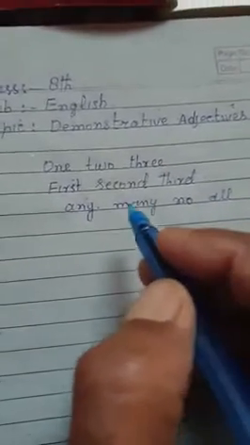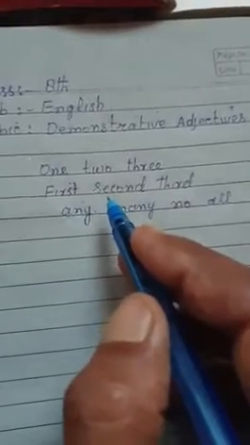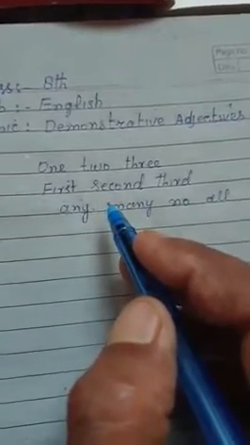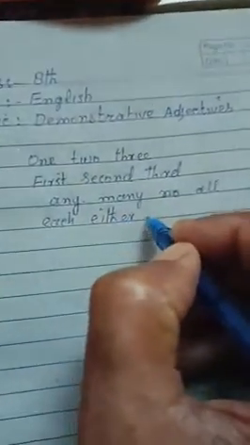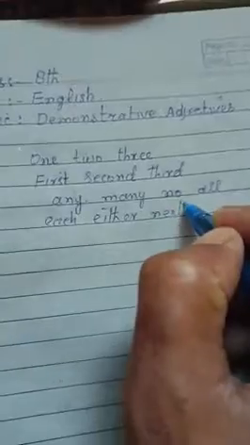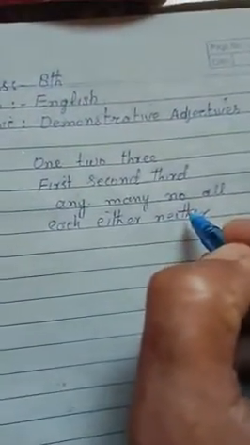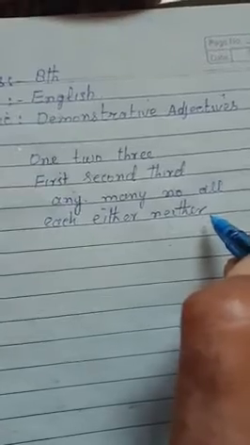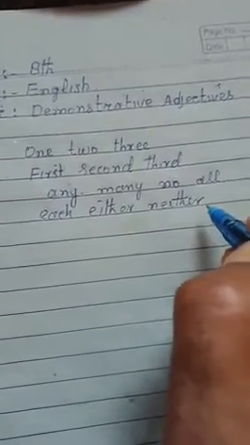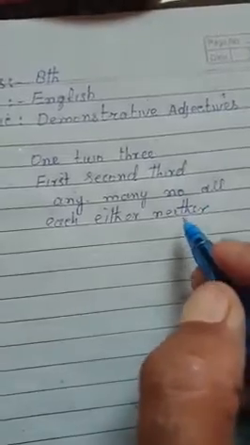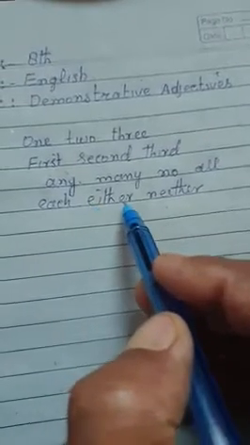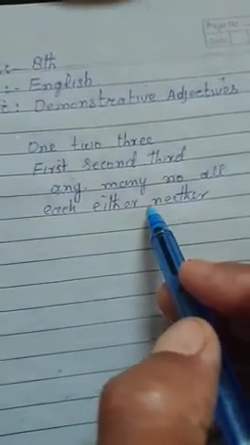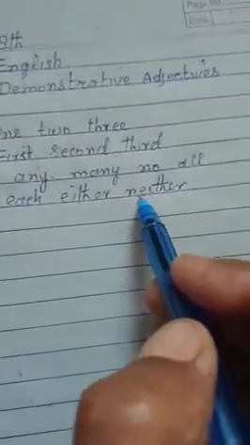And then we discussed distributive numeral adjectives. It is the third part. Each, either, neither, right? So, every, etc. These are called distributive numeral adjectives.